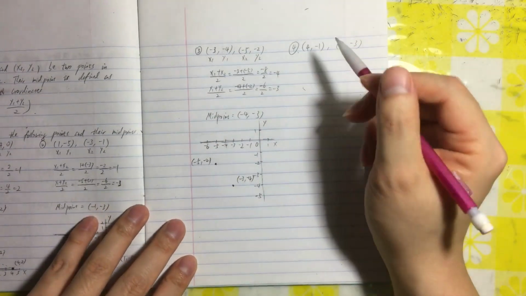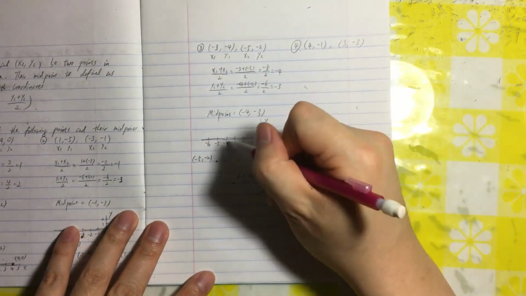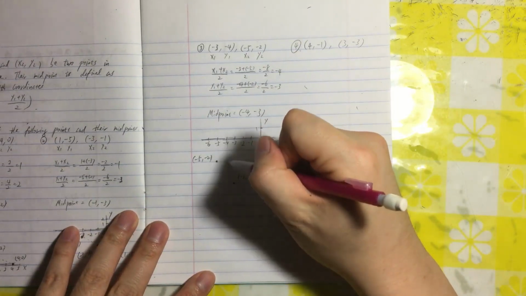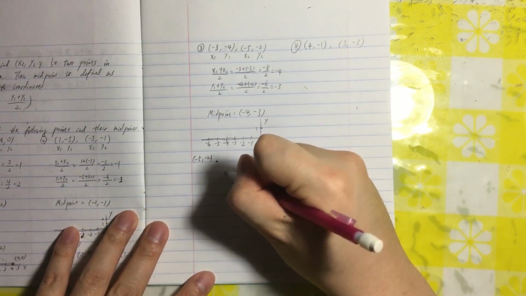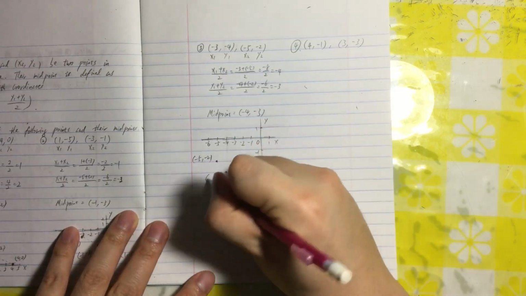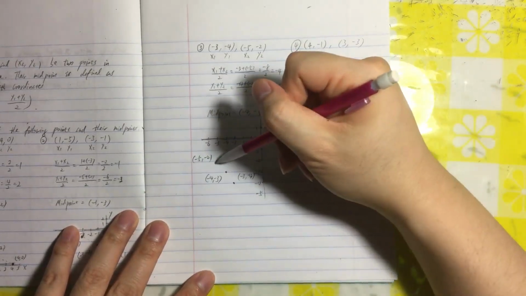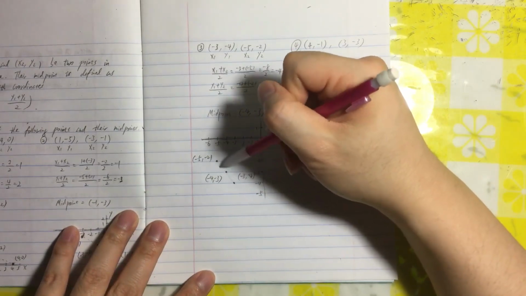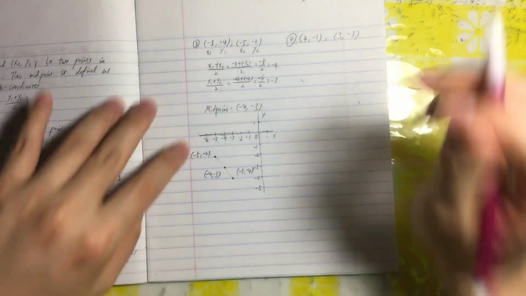Next, plot the midpoint. Midpoint is (-4, -3). x coordinate is -4, y coordinate is -3. Somewhere here. That's the midpoint, (-4, -3). If we connect the points, we can see that that's the midpoint of these 2 points. Next example.